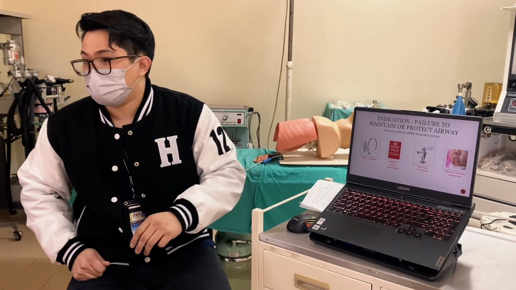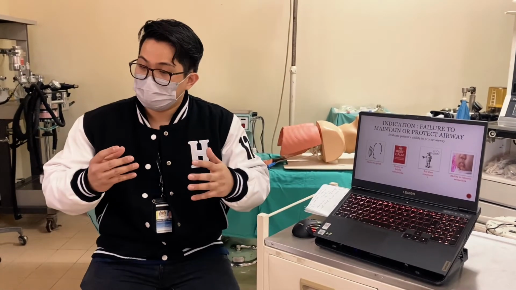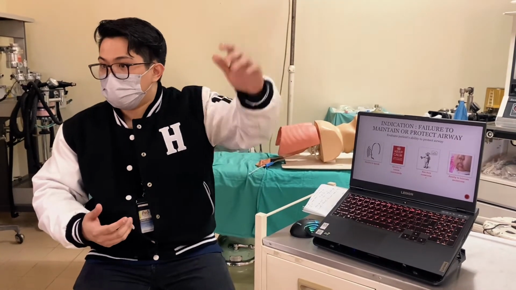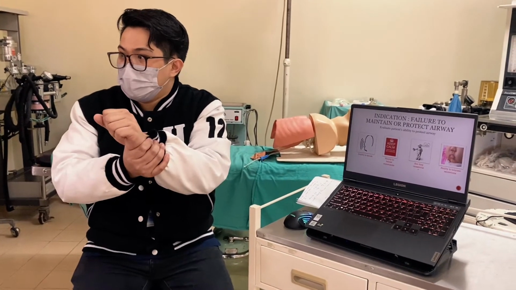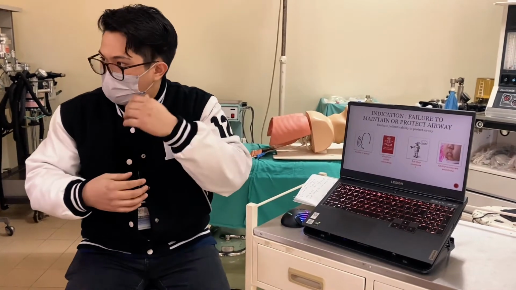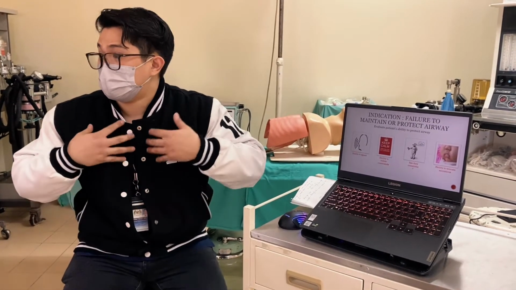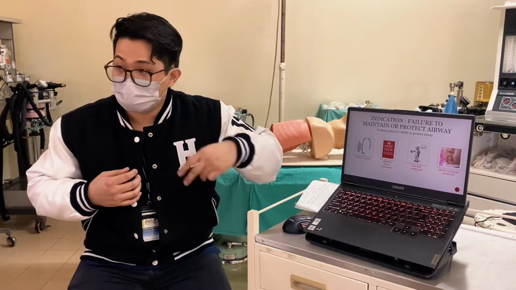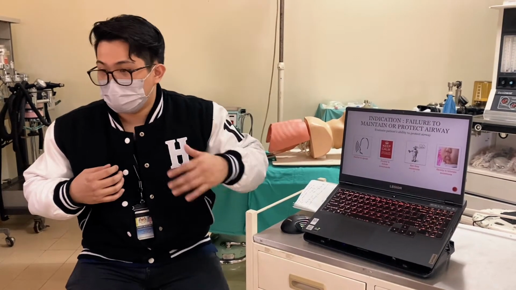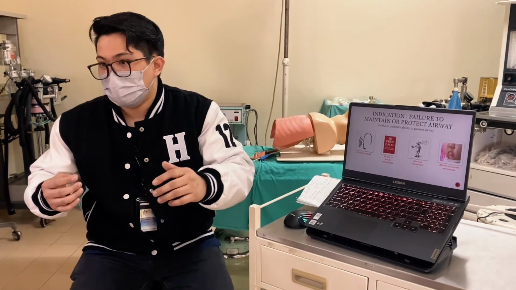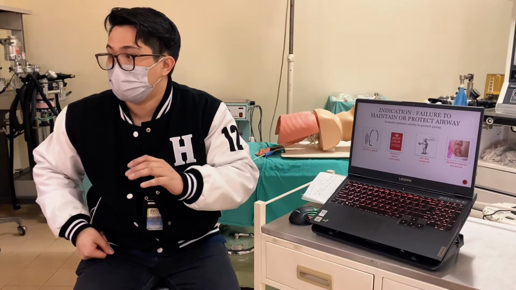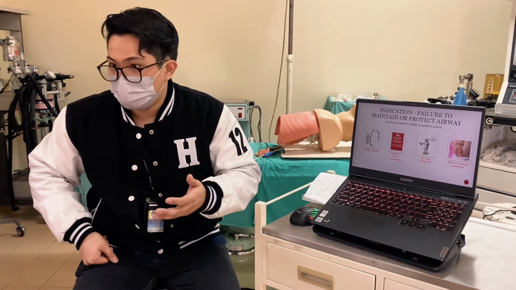Second, the ability to follow commands. You will ask the patient, uncle, please raise your hand. Can you hold my hand? What is your name? If he can answer that, it means the patient is still able to protect his airway. And the third one, the most obvious one: are they conscious? When we look at him and call him, if he's unconscious, that is the one we consider to intubate.